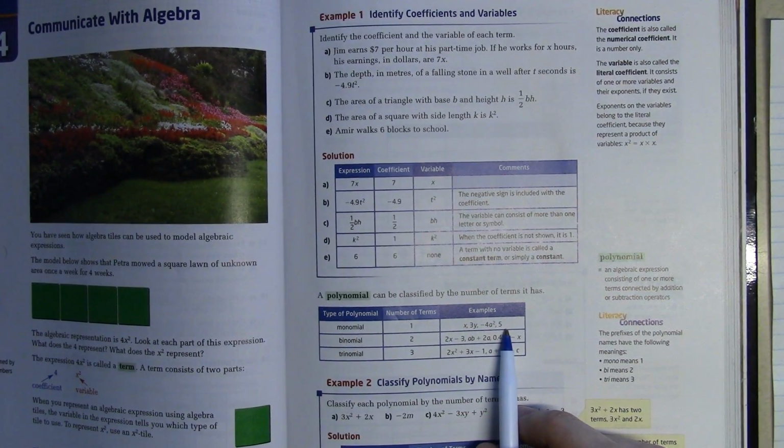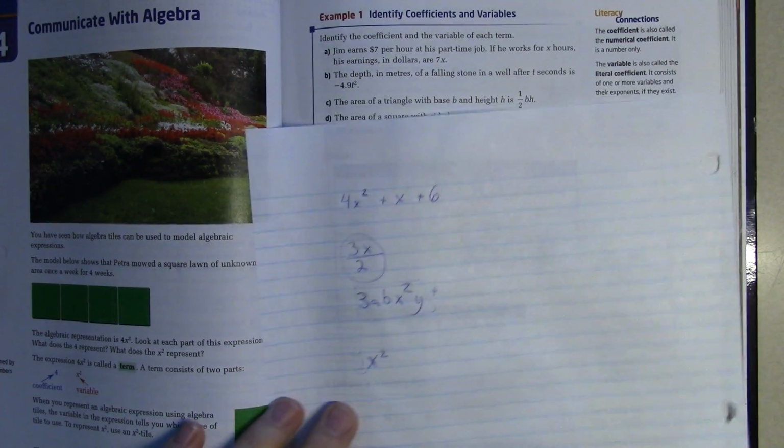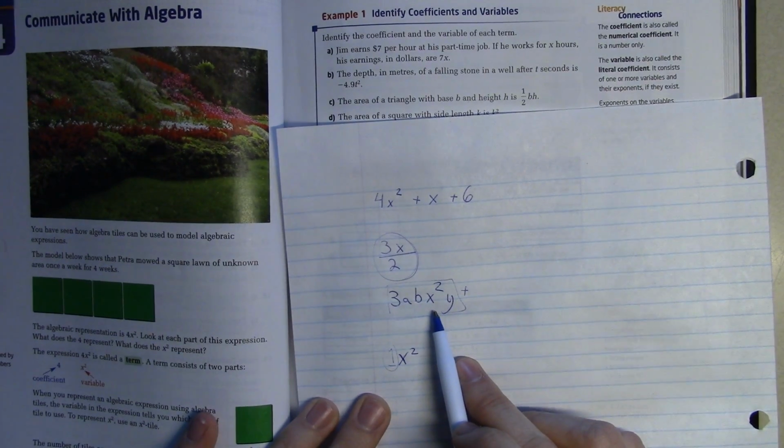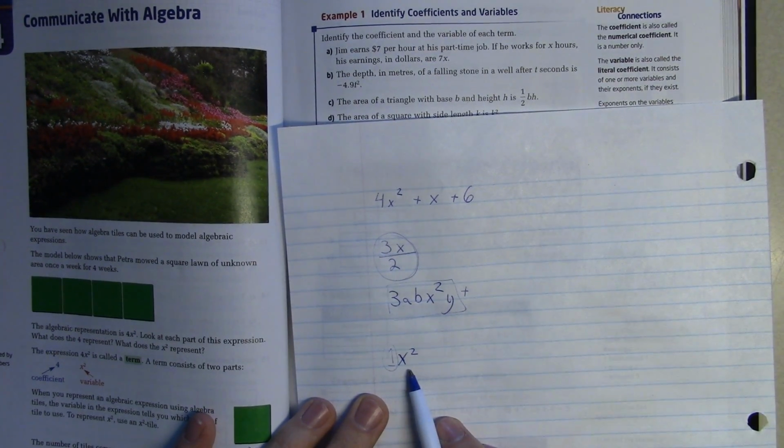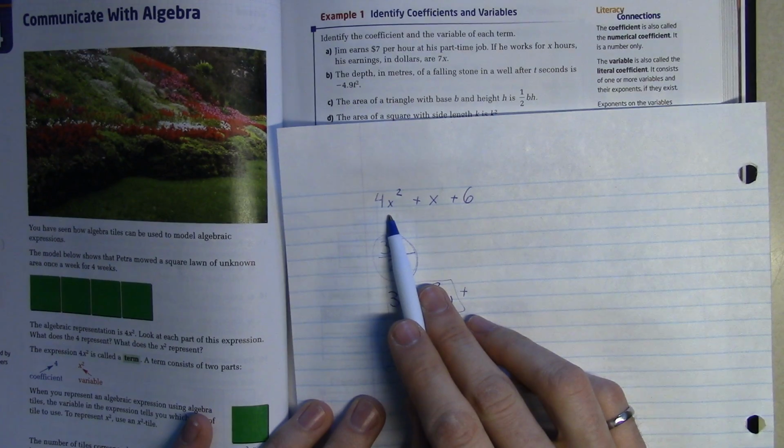So a monomial is an expression or a polynomial with one term. Okay, so if we go back to these examples here, this would be a monomial. There's only one term. This is a monomial. This here would be called a trinomial.